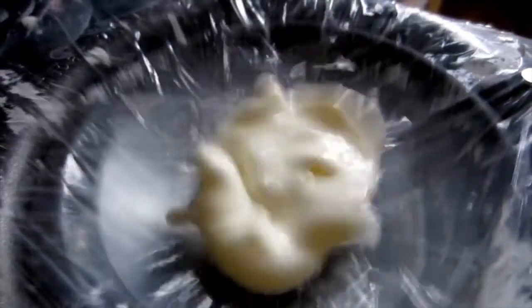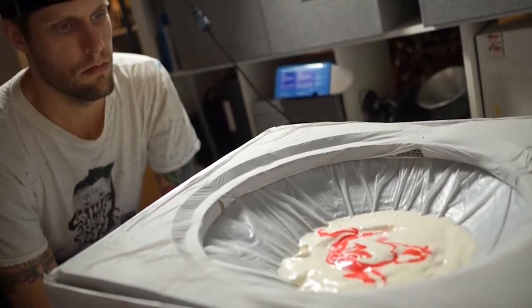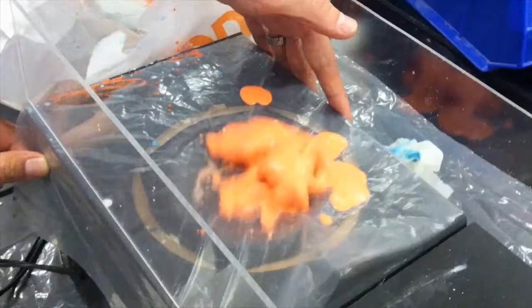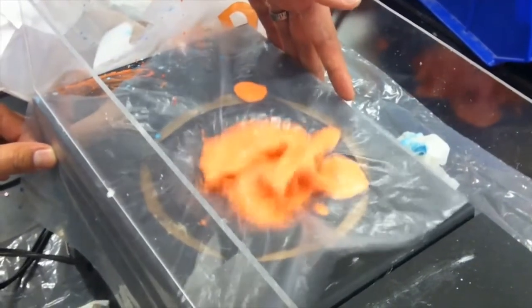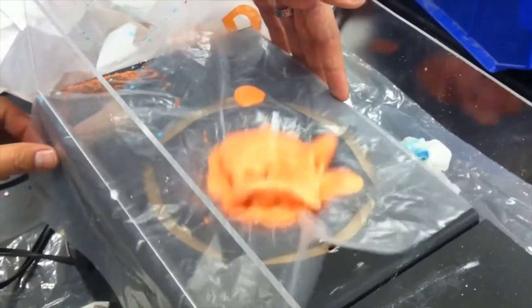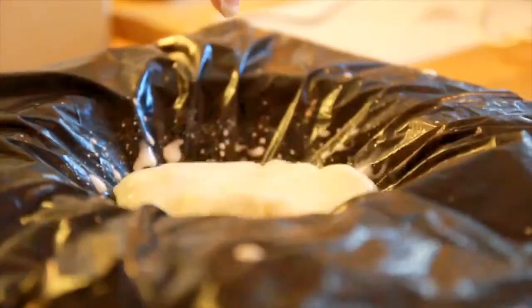Now, look at the liquid. Watch as we open a dimensional portal that summons creatures from the other side. Or no. Here it is with some food coloring. Here's another one. Now that's trippy. So how did the liquid move like that with a sound?